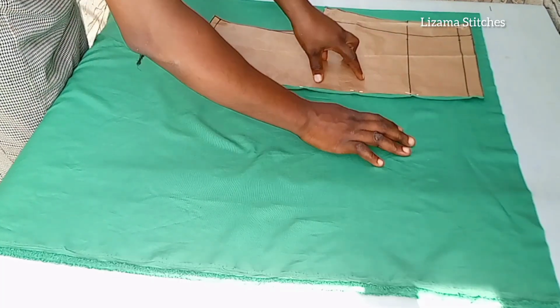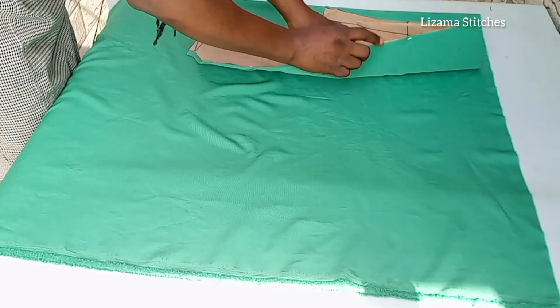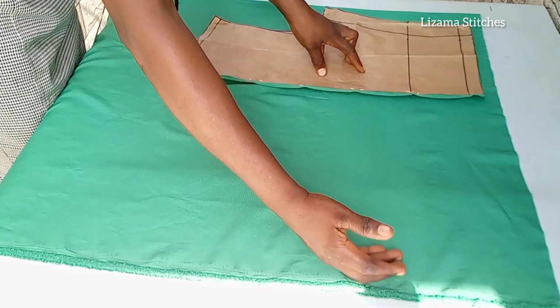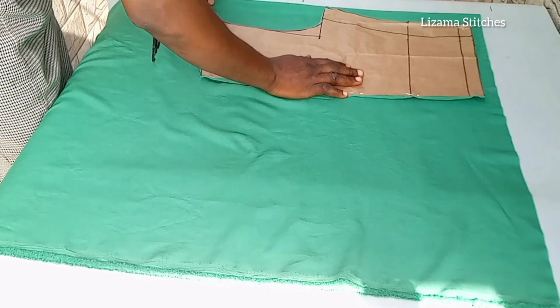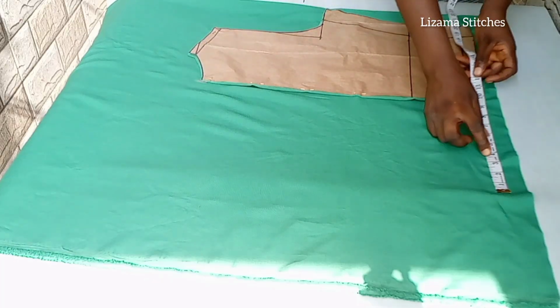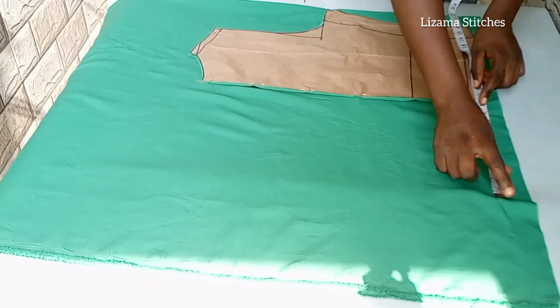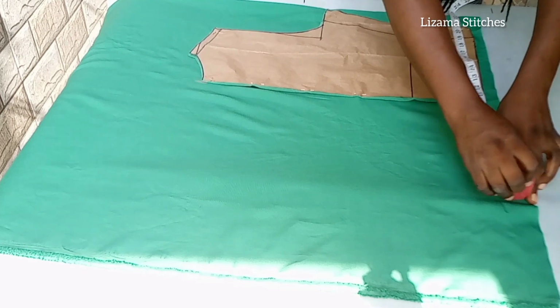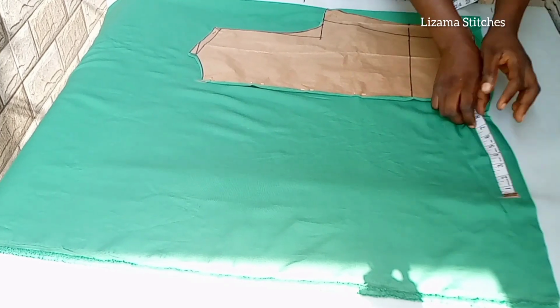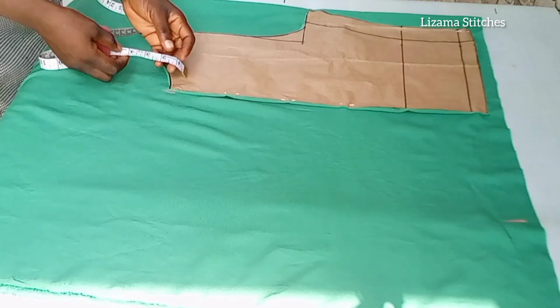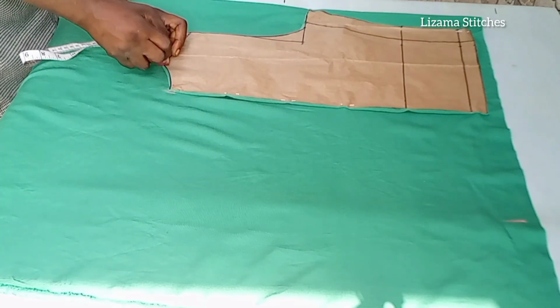The center back is on fold. So the center back is facing the part that is excess, and the part that is excess is my center front. So from this point, I'm going to mark 10 inches. Now this is optional. You can actually use more than 10 inches or you can use below 10 inches depending on how big you want your top to be.